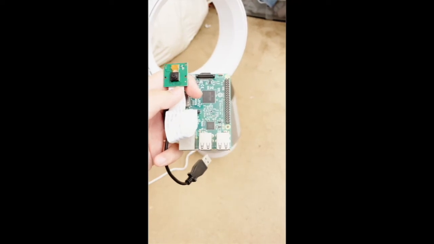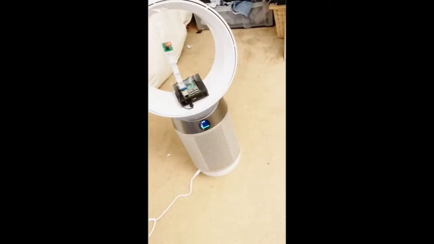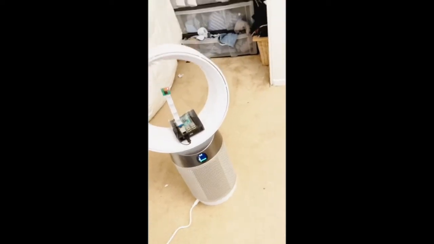Basically, we're going to throw this Raspberry Pi and camera on the fan so that it can look for me. If it sees me in the area, it'll turn towards me. If it doesn't see me, we want the fan to oscillate until it finds me. To do this, we want to feed footage from the Raspberry Pi's camera into an AI that I'll be running on my MacBook that can locate the humans in the footage.